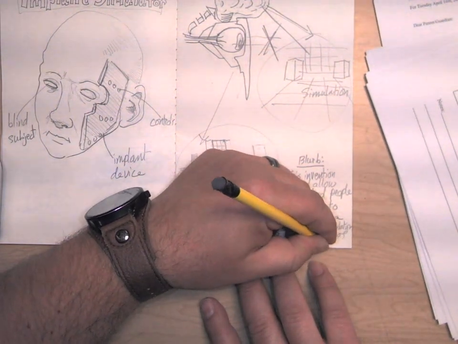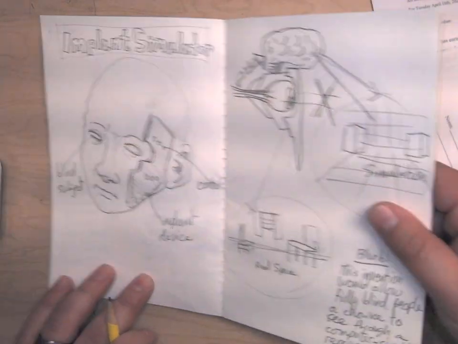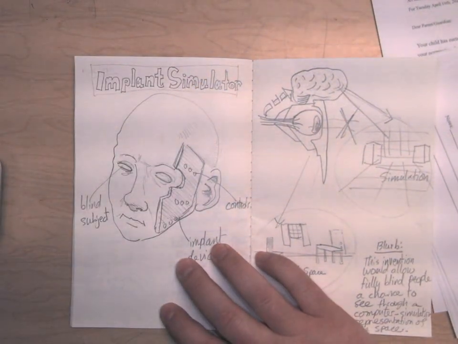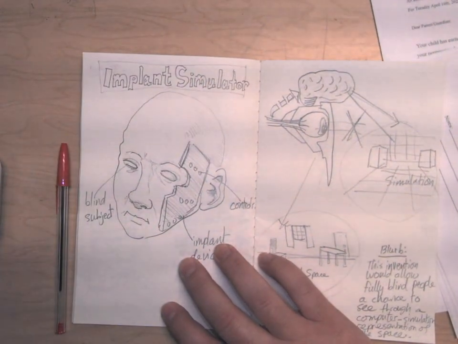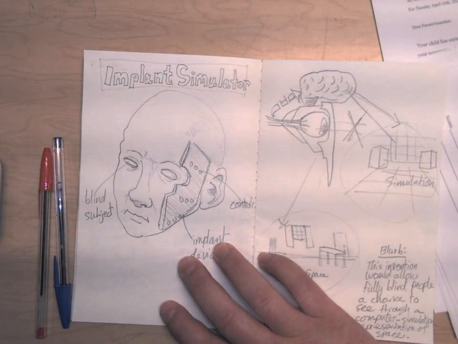And that would actually suffice for the blurb. We have labels here. So then I'm just going to use, I think, some ink pen, maybe some colored pencils to color it in.